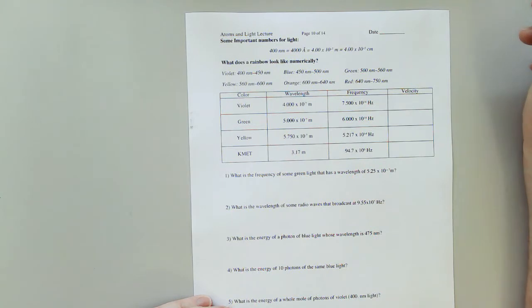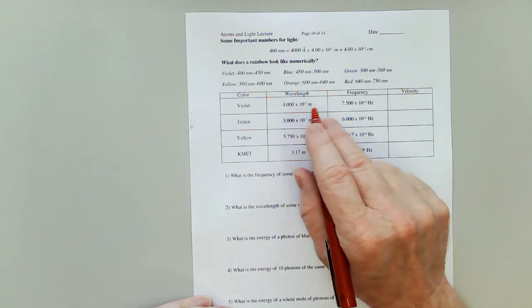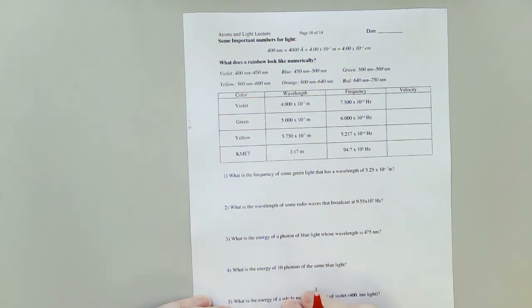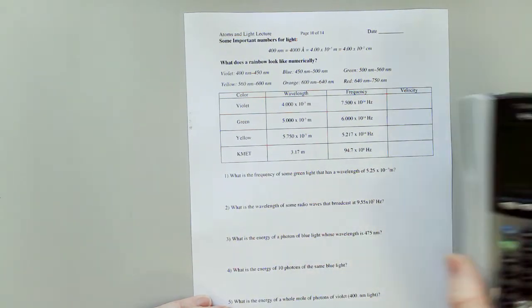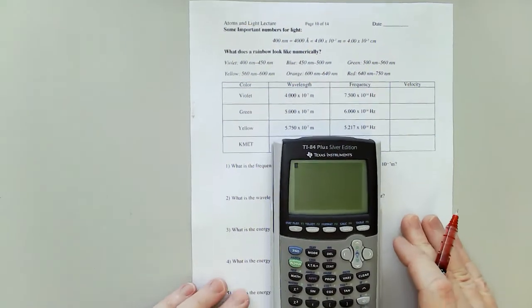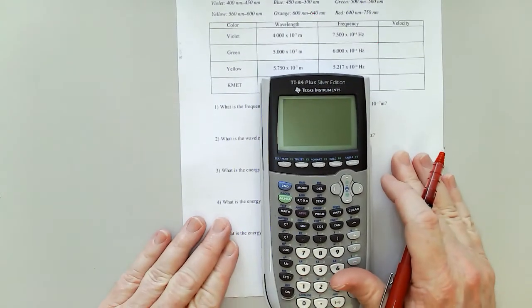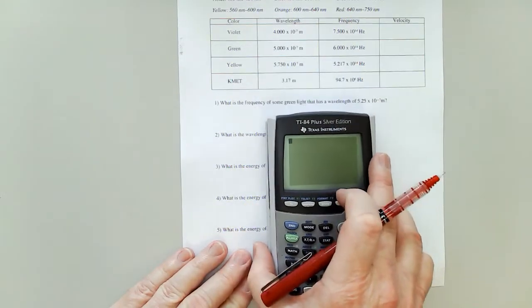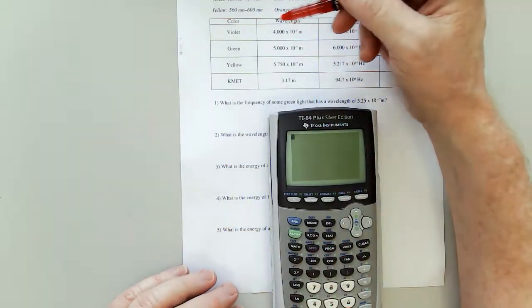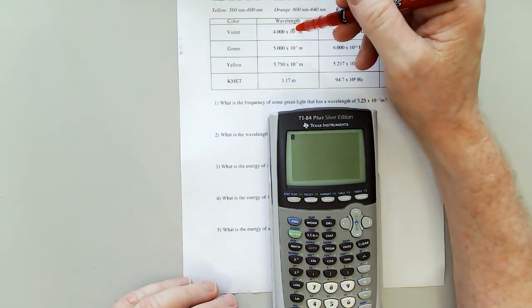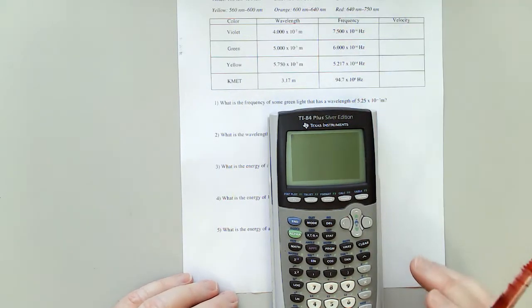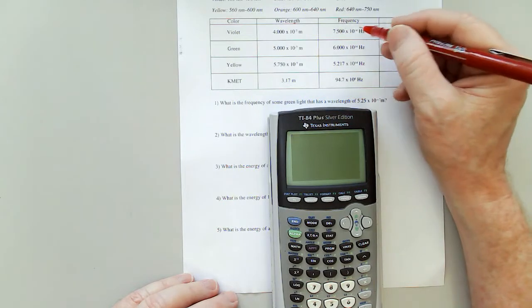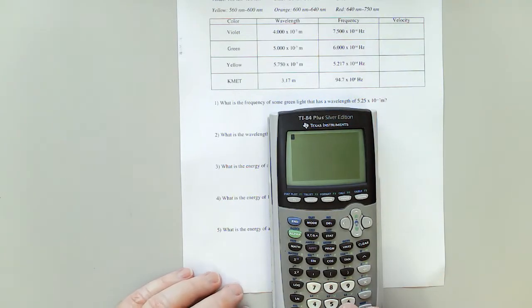Okay, so now, when we talked about waves in the last few pages, we talked about how wavelength times frequency will always equal the same number, which is the speed of light. So let's see if we can't run a few of these through a calculator and show you that. I've got some violet light, 400 nanometers, or 4 times 10 to the negative 7th meters, and its frequency is 7.5 times 10 to the 14th hertz.